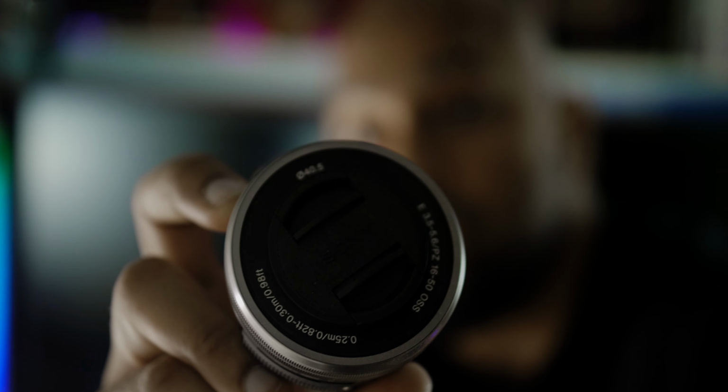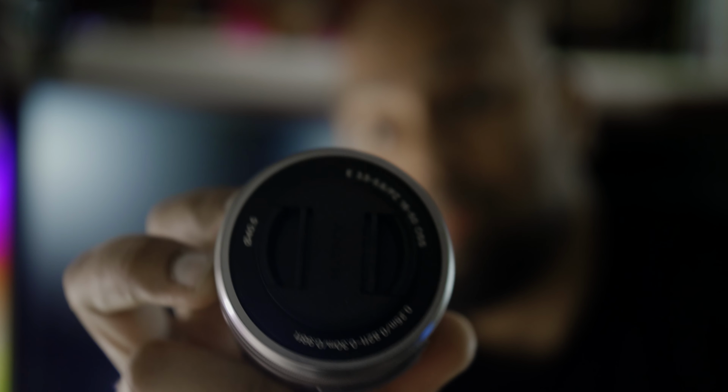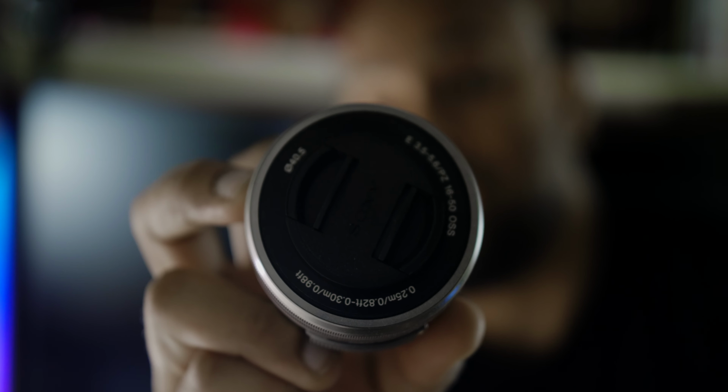If I were to use a native E-mount lens, such as this, well, some of you might recognize this, this right here is your Sony 16 to 50, optically image stabilized crop sensor lens, usually used with the Sony A6400 as well as the A6600, A6500, you know, the A6000 series of cameras.